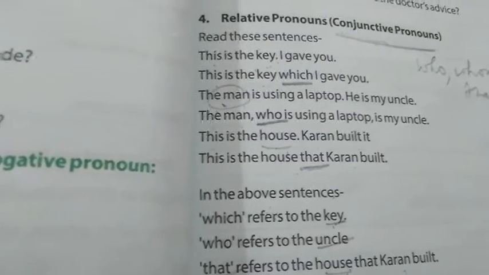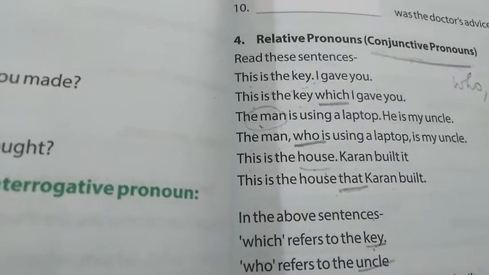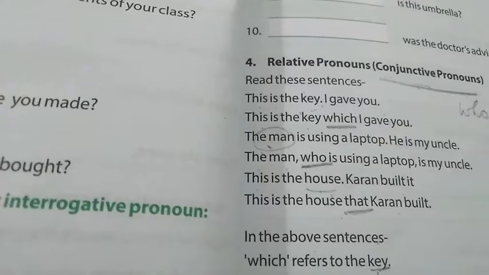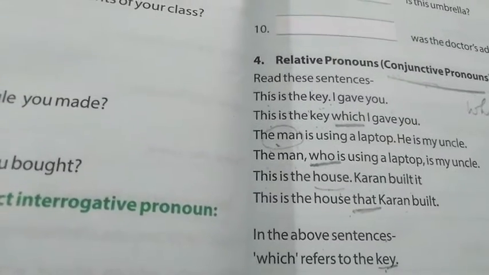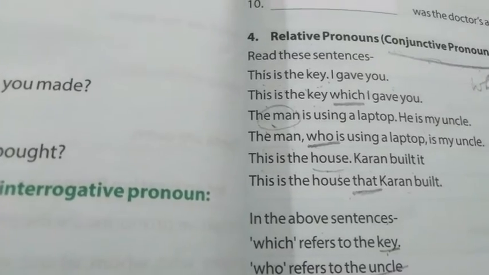So we have discussed in this chapter the personal pronoun, possessive pronoun, demonstrative pronoun, interrogative pronoun, and relative pronouns. All right, so you can watch this video again and again to get a better understanding.